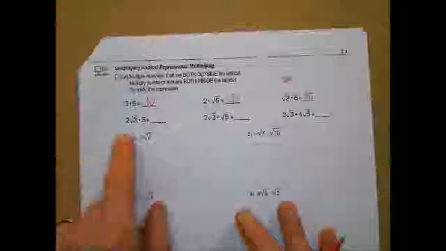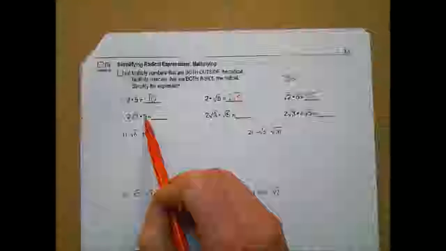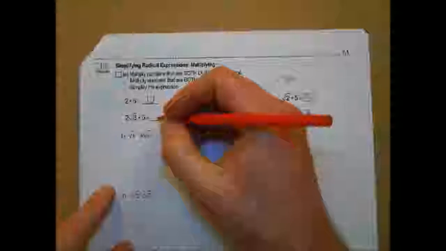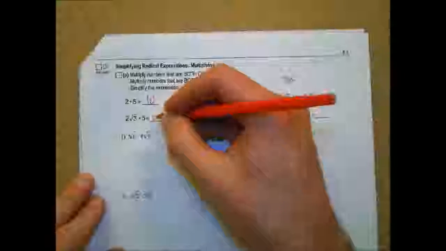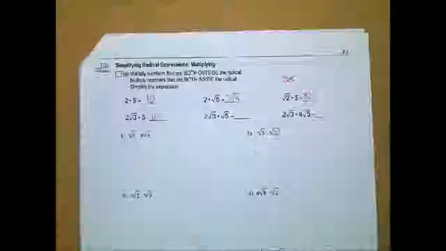All right, now we're finally getting to some actual, straight up multiplication here. So 2 times the square root of 3 times root 5. What does get multiplied together here? 2 and 5 only. And what is 2 times 5? 10. Now what about that root 3? What should we do with that? Bring it over, leave it, right? It's still part of the problem, but it doesn't get multiplied or anything. We just leave it.